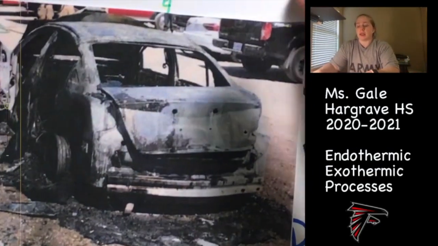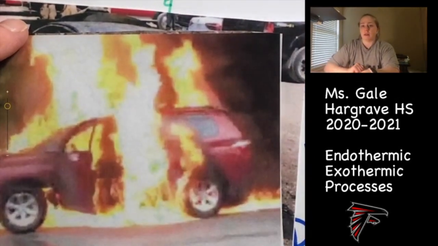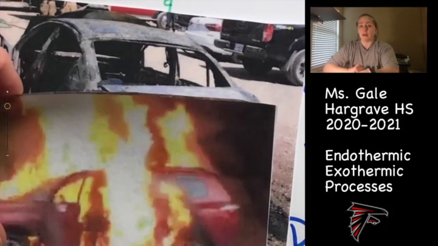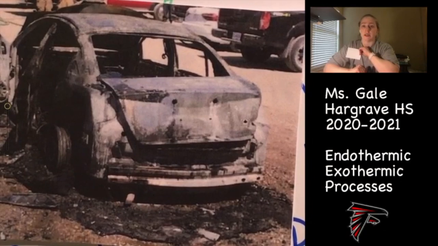So when I'm asking, my reactant had a heck of a lot of energy. They put it out. My product didn't have a whole lot of energy. It was gone.